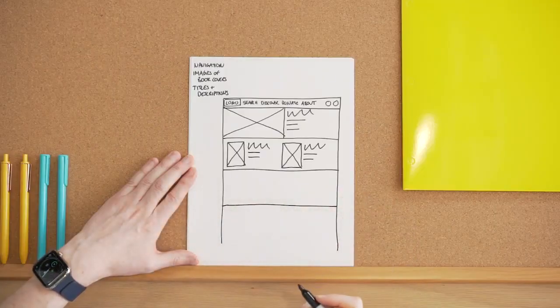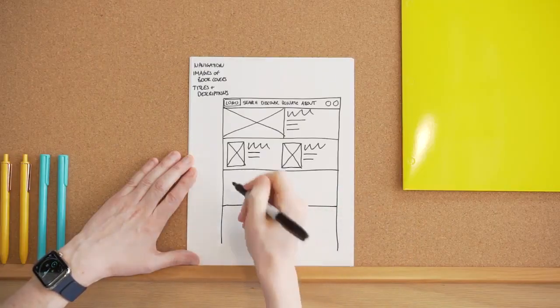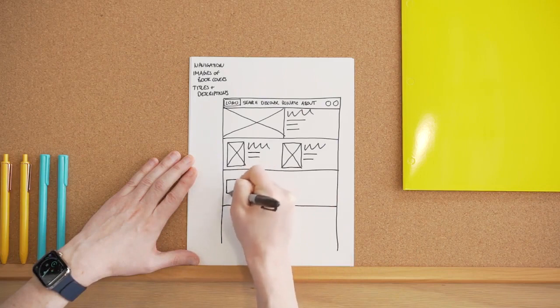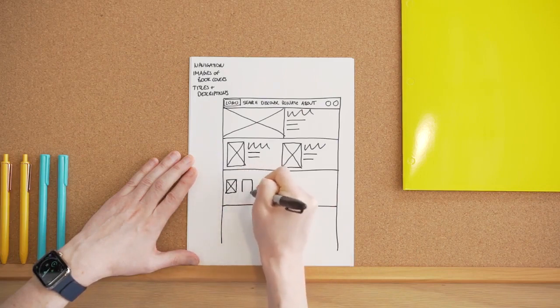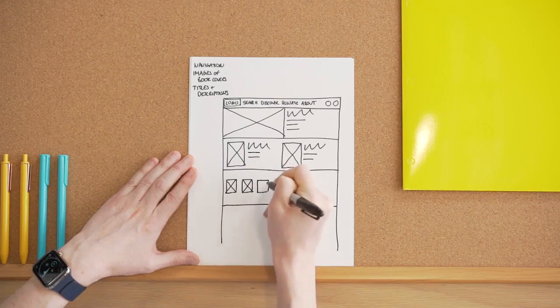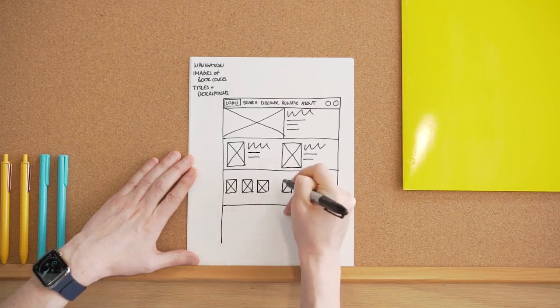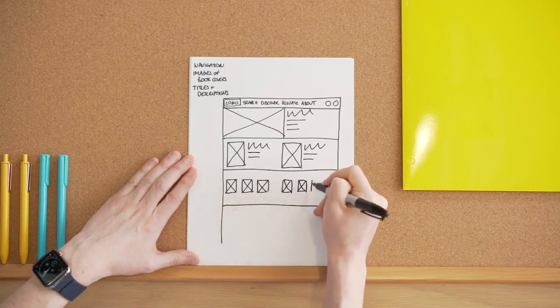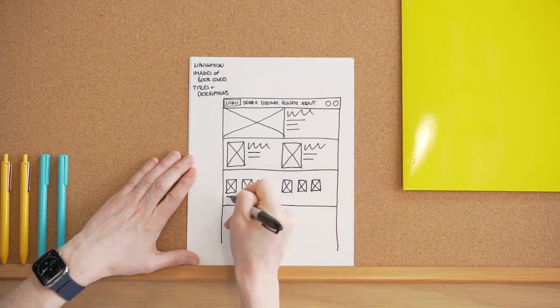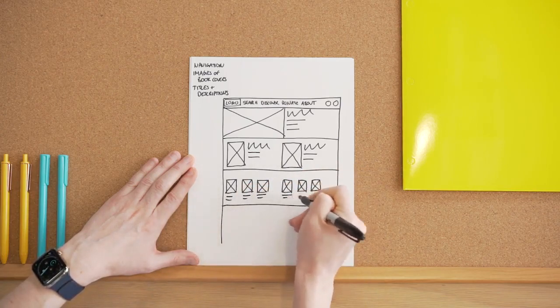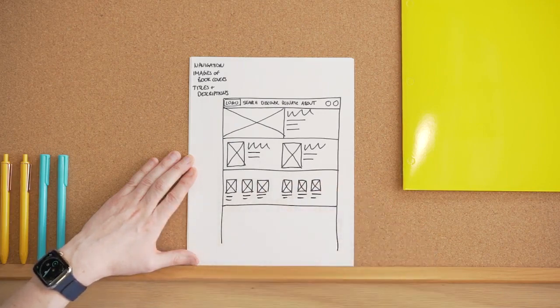I don't know what these books will be yet, but I want a variety of options to cater to different genre preferences. To do that, I'll draw a line to create a new section on my homepage for these books. And inside this rectangle, I want to list 6 books. I'll create 2 groups of 3 rectangles and some lines directly below each of them to indicate the text for the book title, author name, and other relevant information.